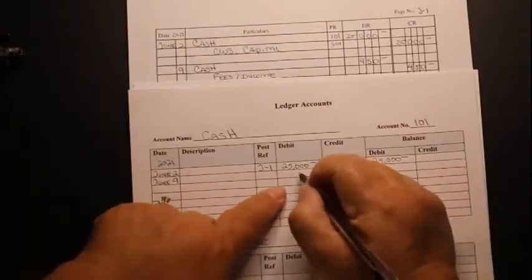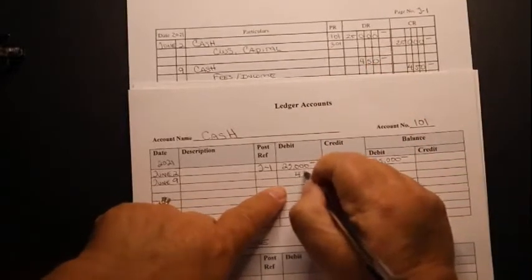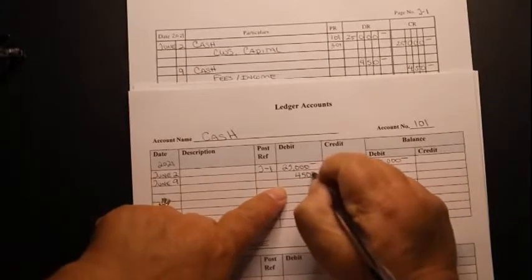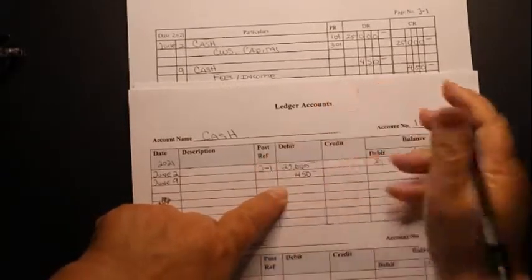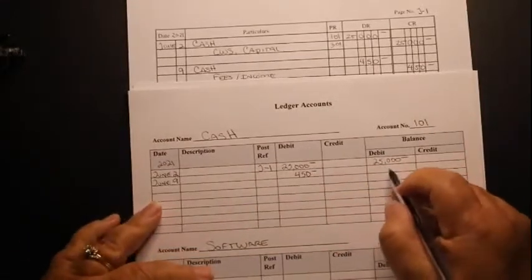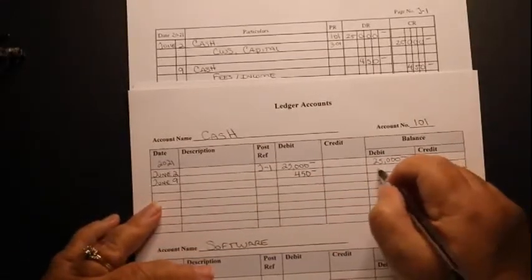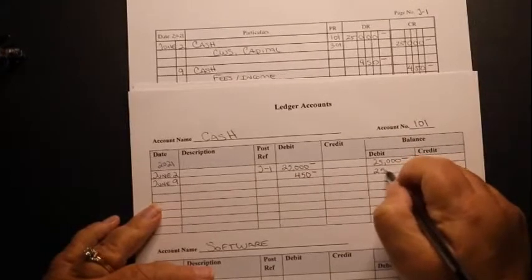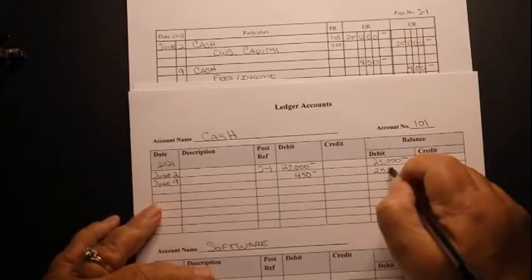So we're going to go ahead and debit our cash account for $450. And then we're going to go over here and bring our balance. That brings our balance to $25,450.